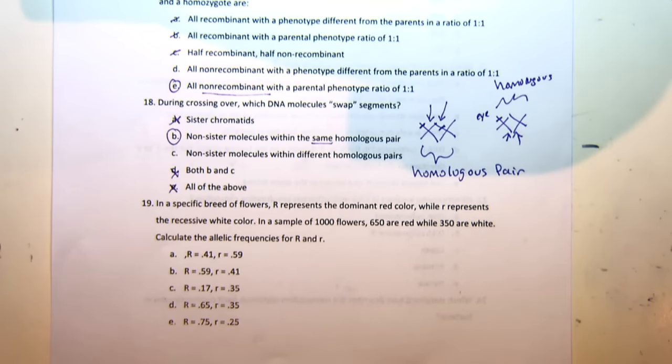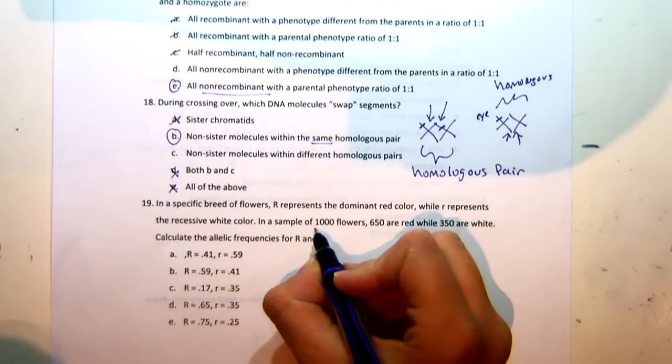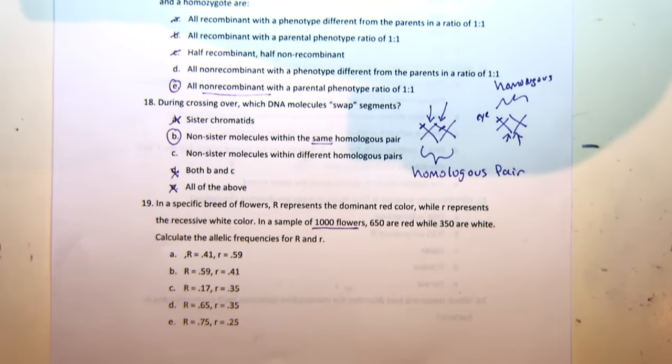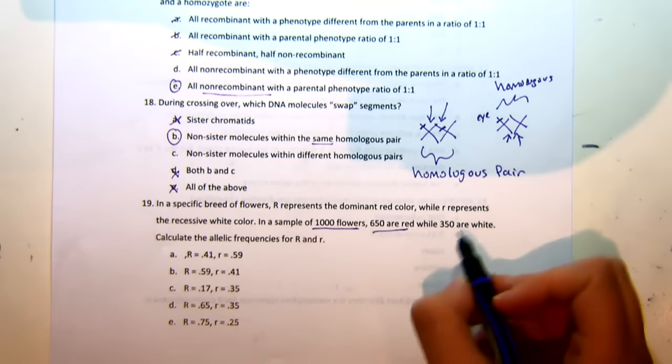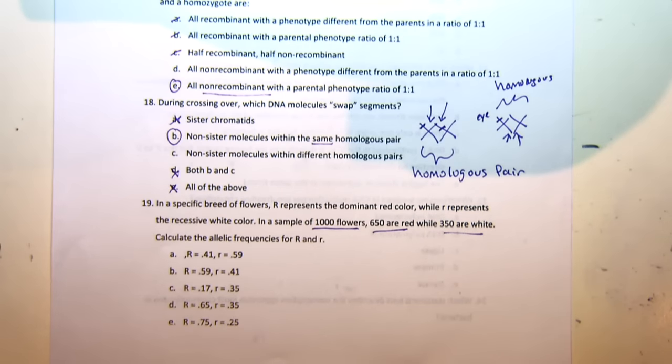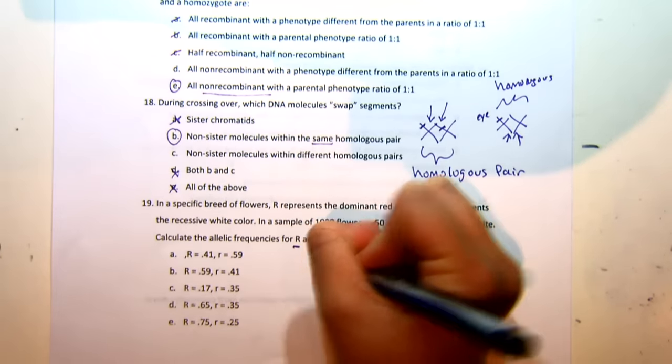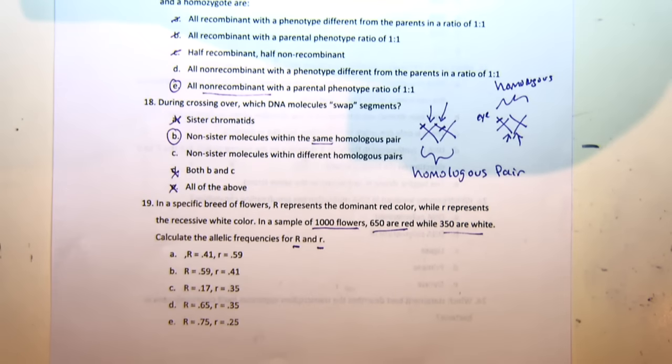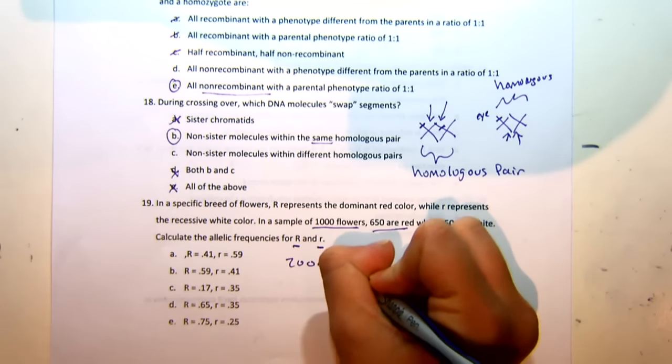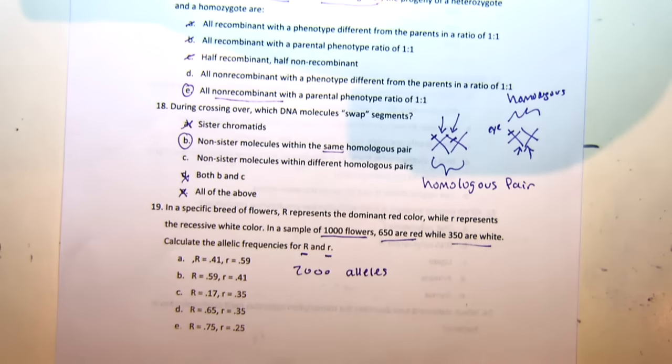Okay, 19. I will be perfectly honest and tell you I don't know how to do this problem. What I can tell you is give you some information and help you guys, and maybe you can help me to figure out the rest. So they tell us we have 1,000 flowers. 650 are red, and 350 are white. And we want to calculate allele frequencies of both of the alleles. So what I do know is that total, we're going to have 2,000 alleles.